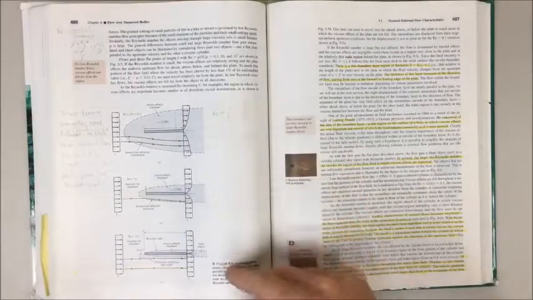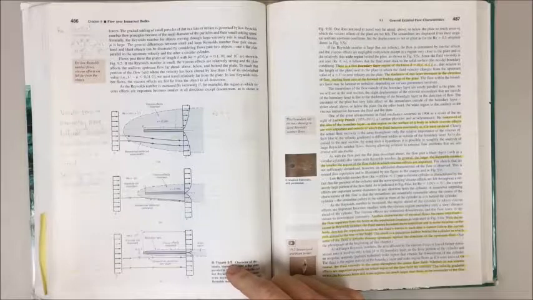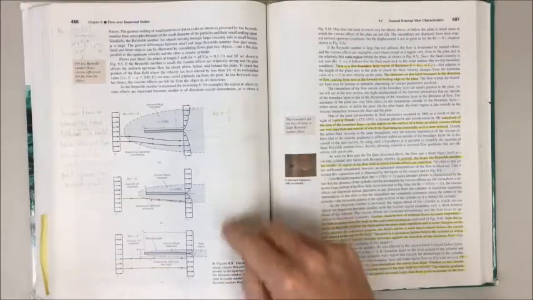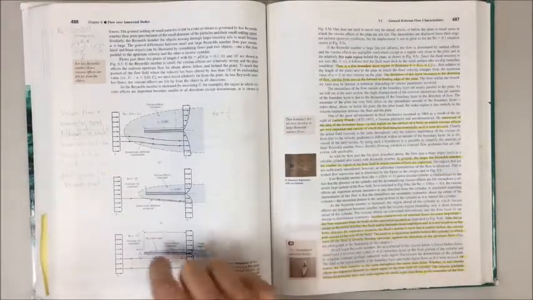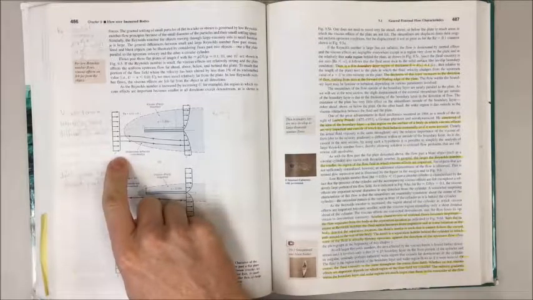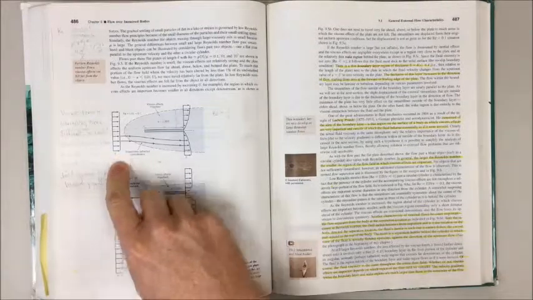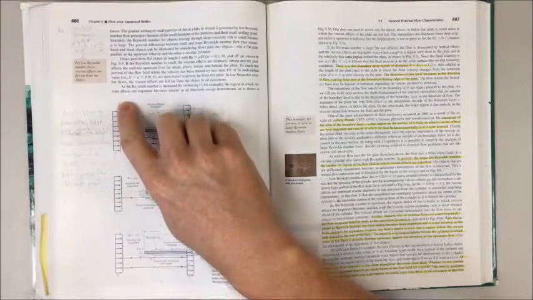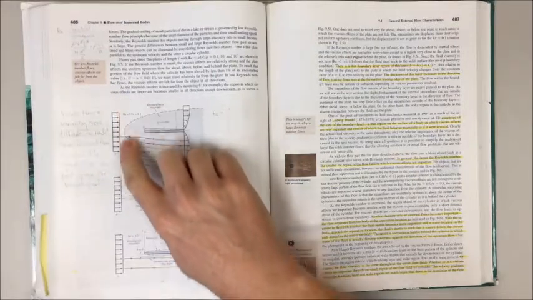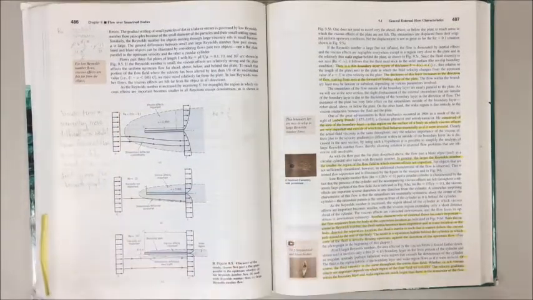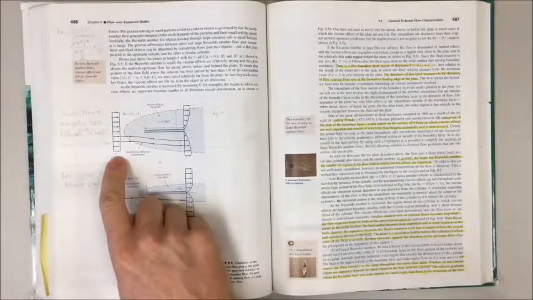In figure 9.5, we have three different figures here, and let's walk through the top one and then we'll compare the next two. So this velocity distribution, you can see, is inviscid, right? It's uniform. There's no change in the velocity here. So that is the classic inviscid velocity profile. And it's coming in at some velocity u.